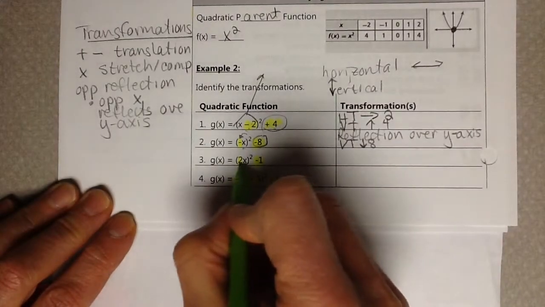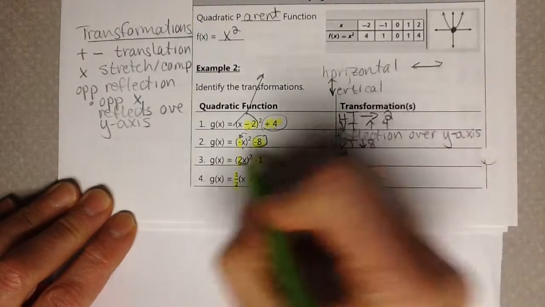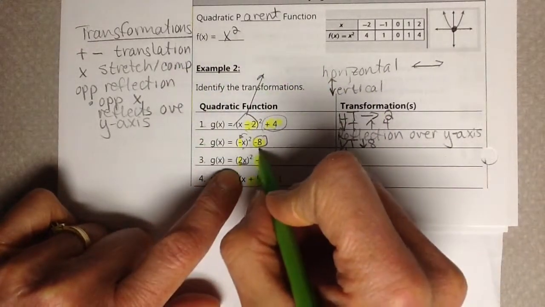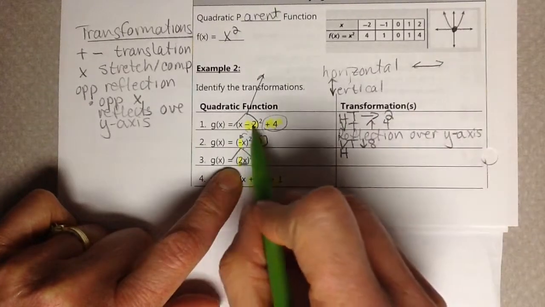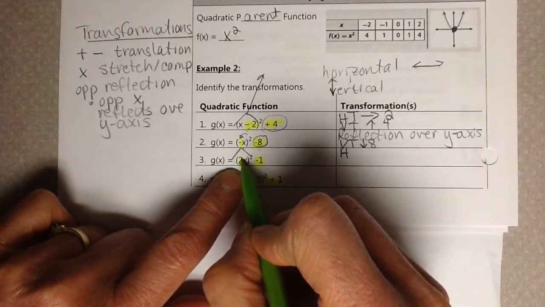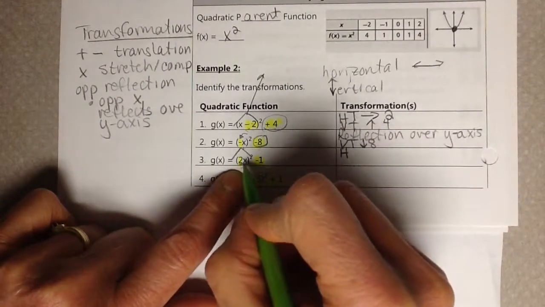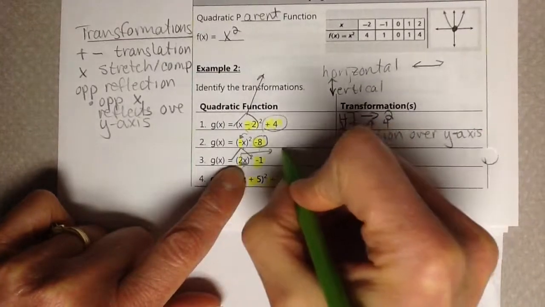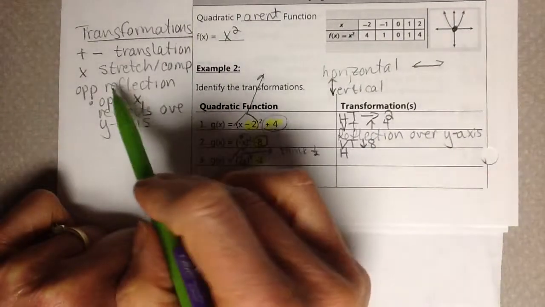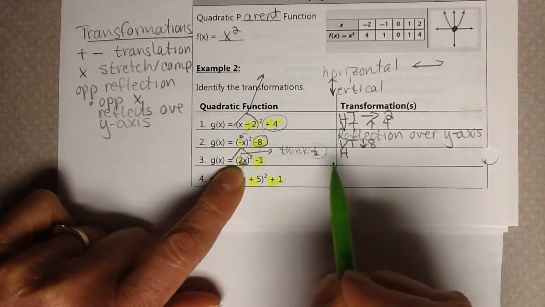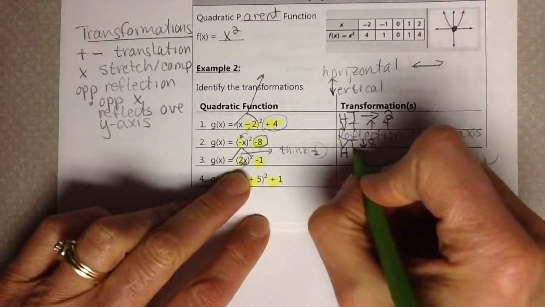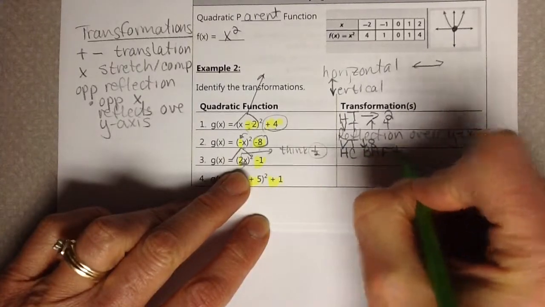All right, now we're back inside the horizontal house. So this is going to be a horizontal. Since we're multiplying, it has to be a stretch or a compression. Now, in the horizontal house, if we're adding or subtracting, we take the opposite. If we are multiplying, we take the reciprocal. So when we see 2, we want to think 1/2. So this is going to be, since it's 1/2 between 0 and 1, a compression. It's going to get smaller or close up. So this is a horizontal compression by a factor of 1/2.